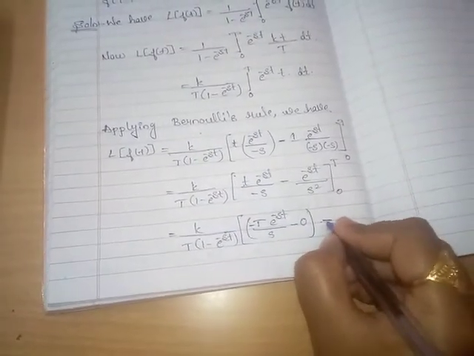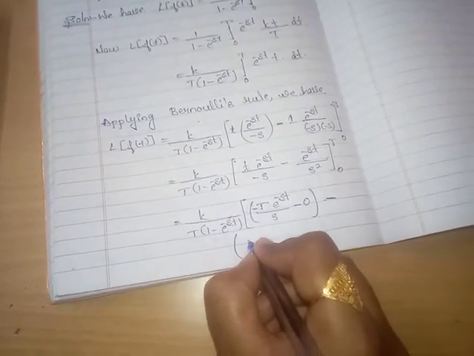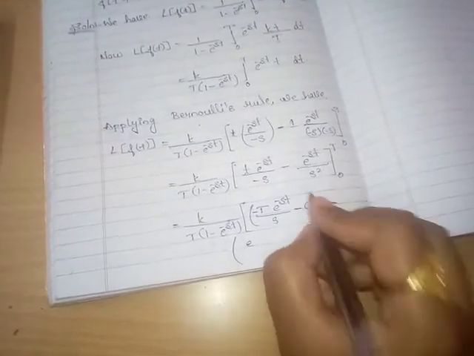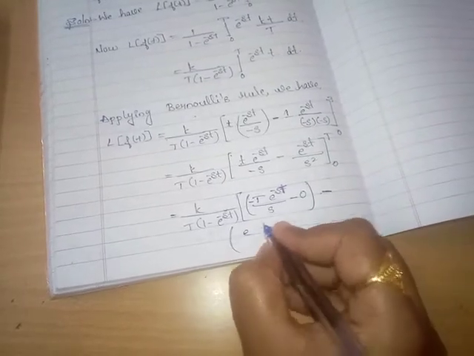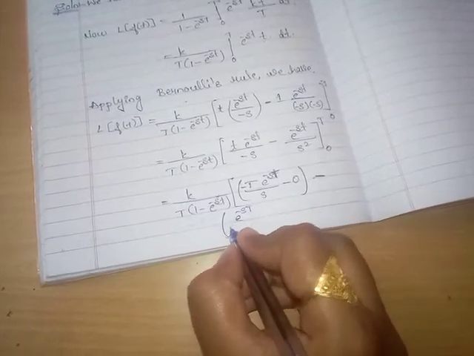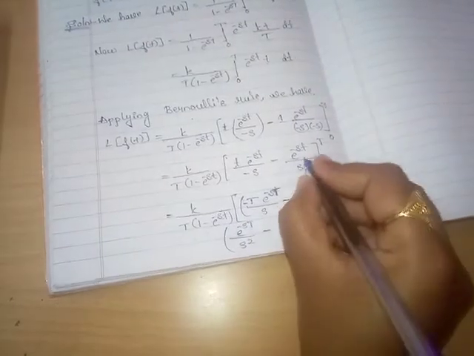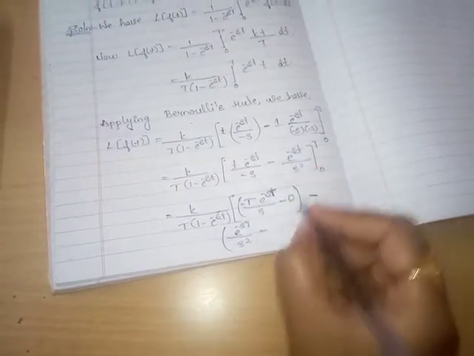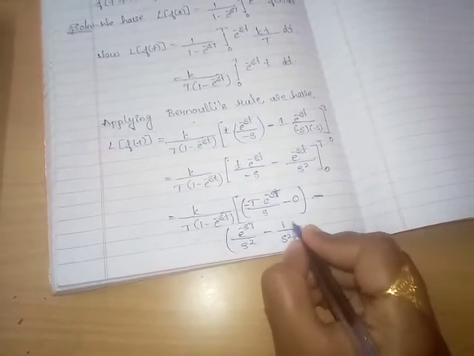Next it will be minus, I will write here first for the upper limit, e^(-sT) divided by s square, minus e^0, which is 1, so 1 divided by s square.